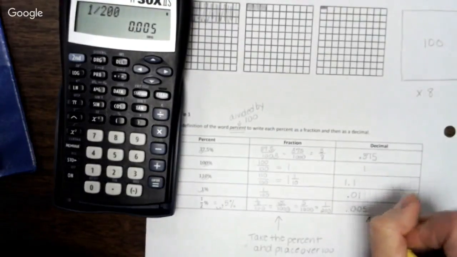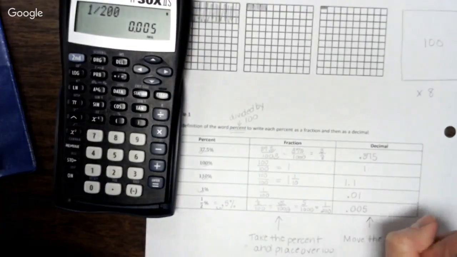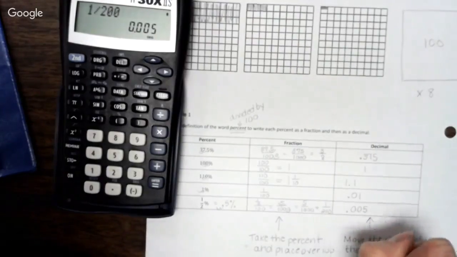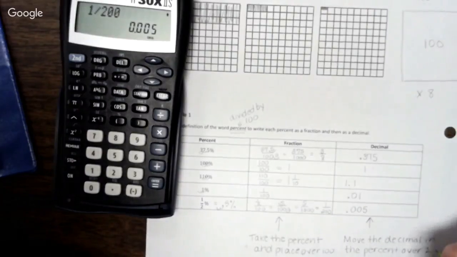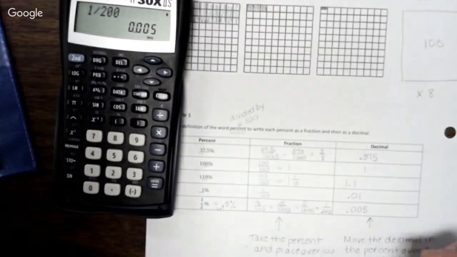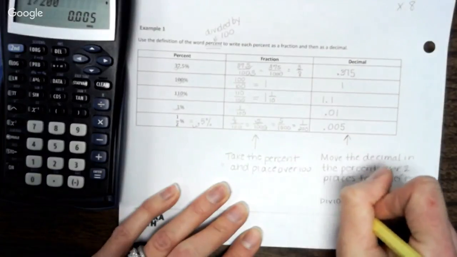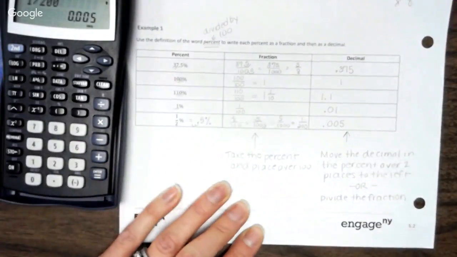So this column, you can move the decimal in the percent over 2 places to the left. So that's one way to do it. Or you can divide the fraction. 2 ways to do that.